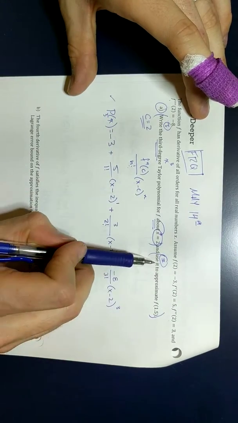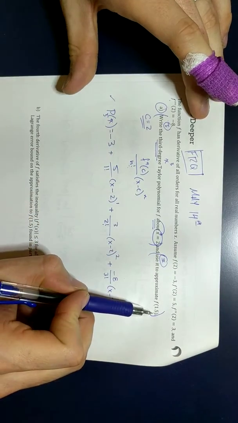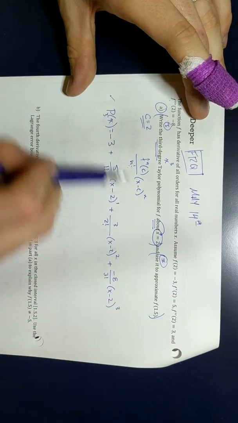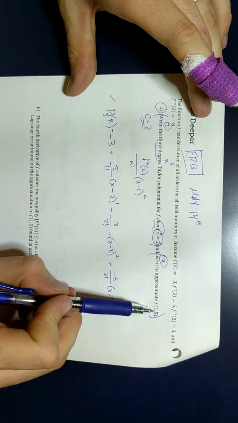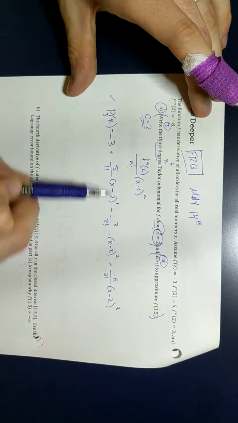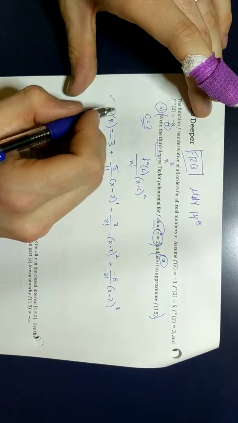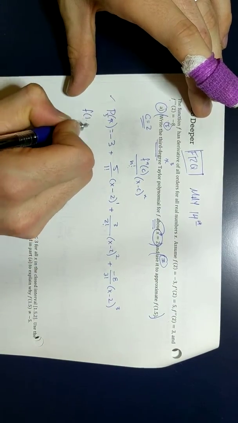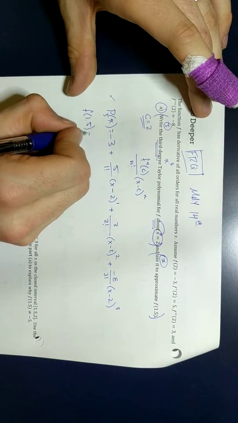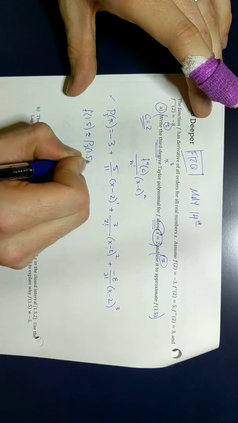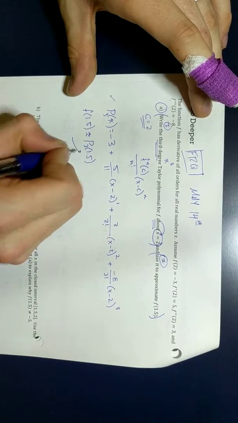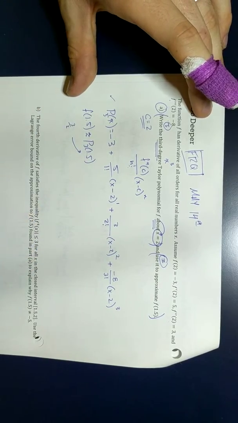Use it to approximate f of 1.5. So what I can do is if I want to approximate f, which I don't really know what that function is, I can plug in 1.5 for these x values to get an idea of what f of 1.5 would be. So f of 1.5 is approximately p sub 3 of 1.5. And then I'm going to treat this 1.5 as 3 halves. It's going to be nice to work with 3 halves instead.